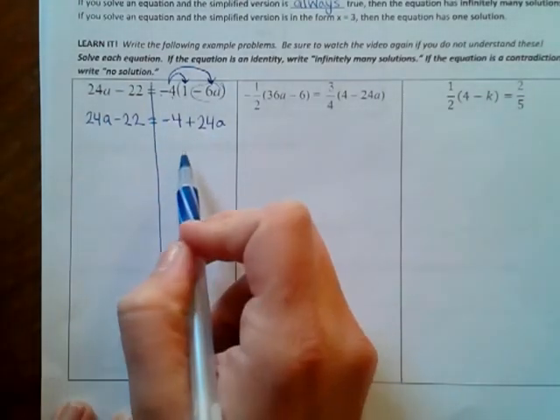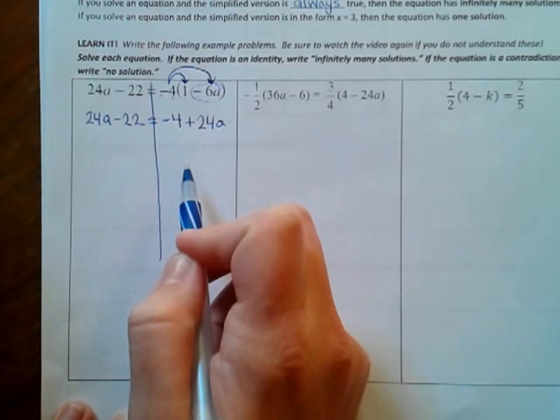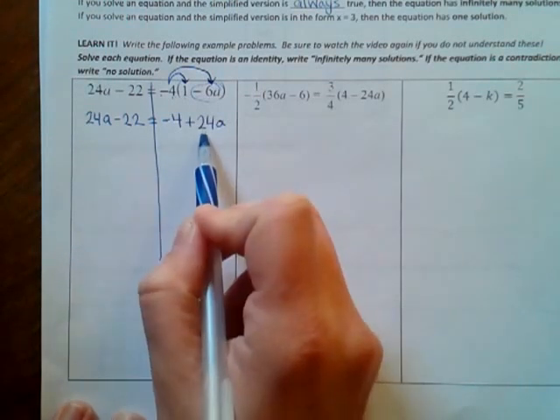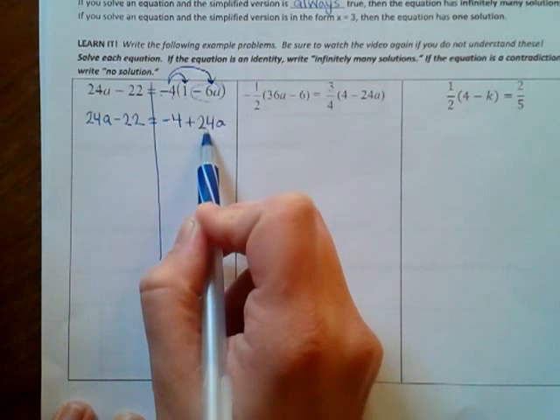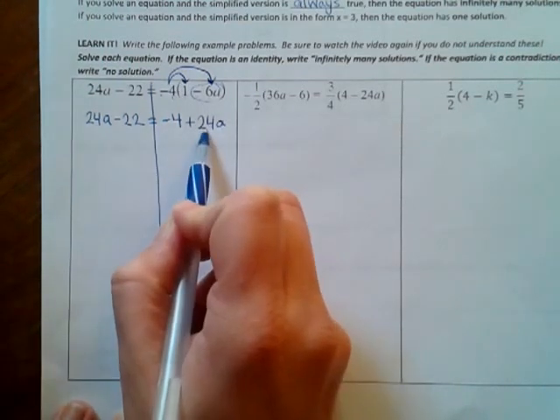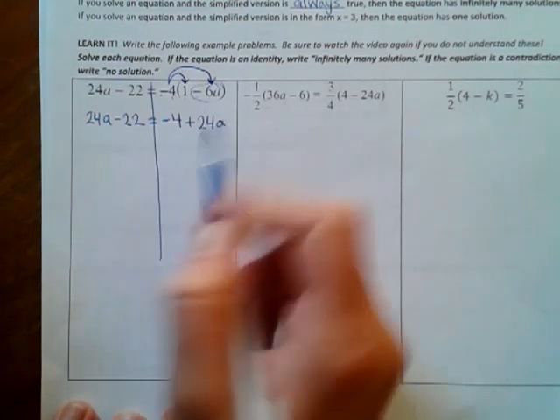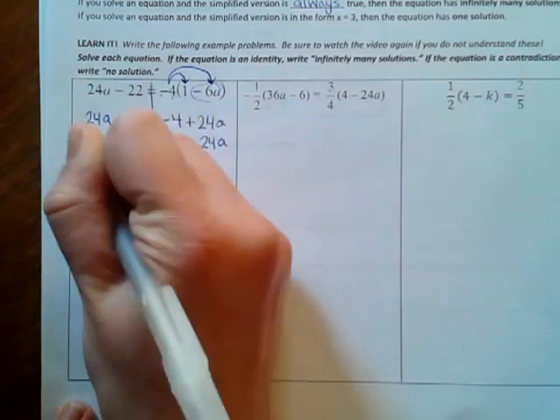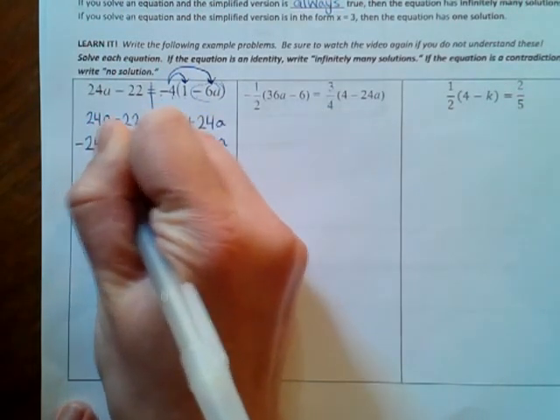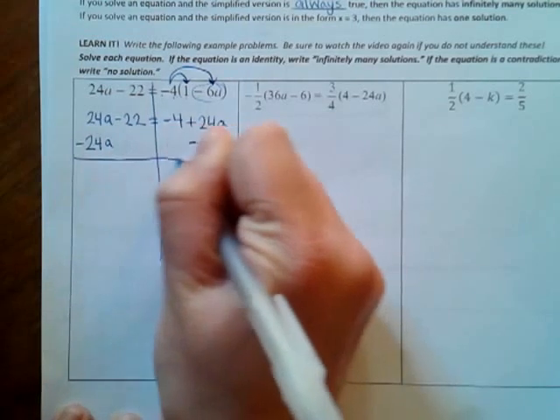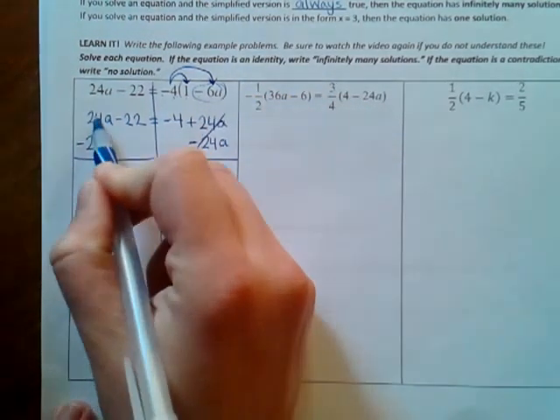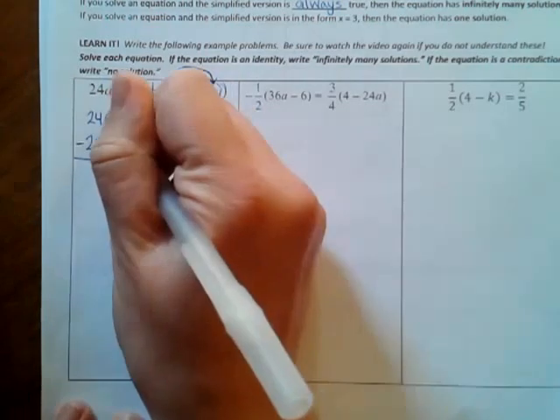I want to collect all of my a's, all of my variables, on one side of the equation. And I want to move the number with the smaller coefficient. So I look at this one and this one. Well, they're the same, so it doesn't really matter which one I move. Let's say I move this one. I'm going to subtract 24a from both sides, directly underneath the other 24a. So these cancel out. But these also cancel out because 24a minus 24a is just 0.